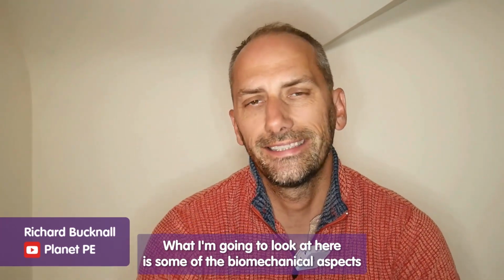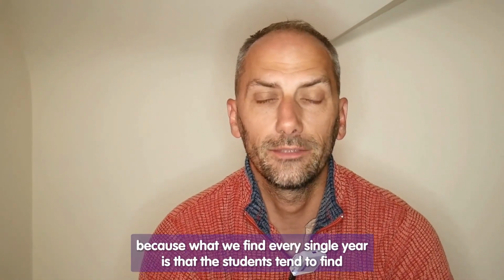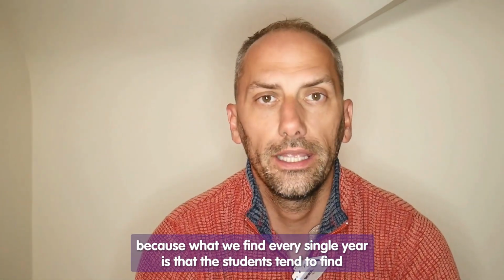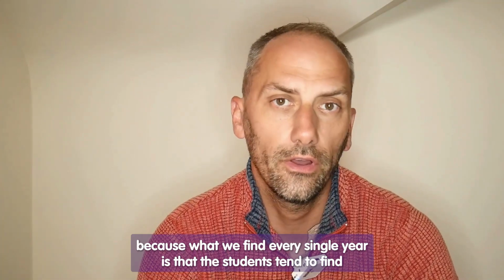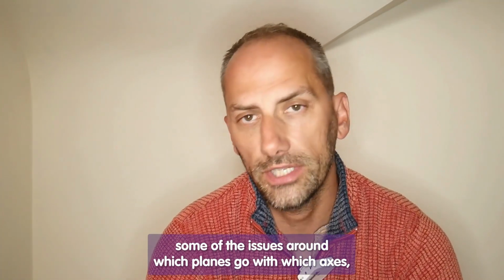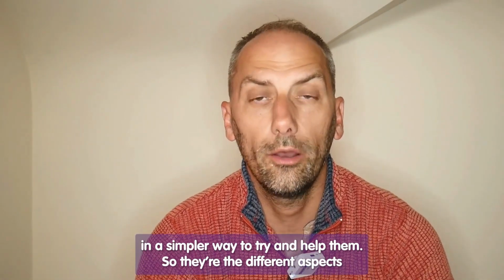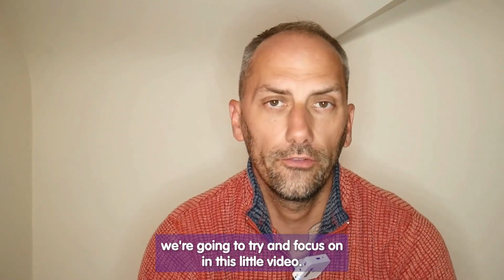So what I'm going to look at here is some of the biomechanical aspects of it, particularly around planes and axes, because what we find every single year is that the students tend to find some of the issues around which planes go with which axes, about maybe how we've delivered the information to them in a simpler way to try and help them. So they're the different aspects that we're going to try and focus on in this little video.